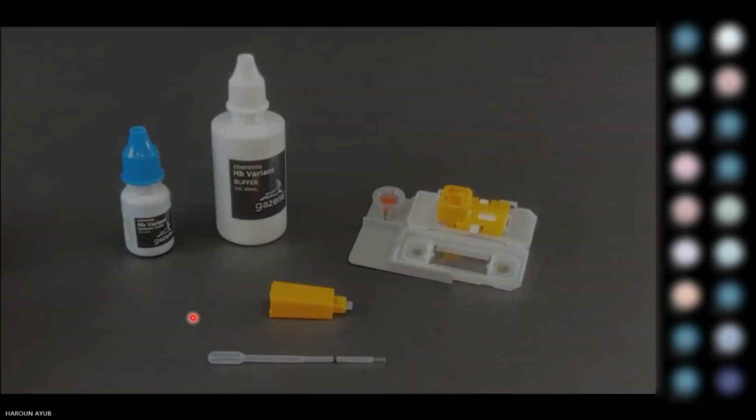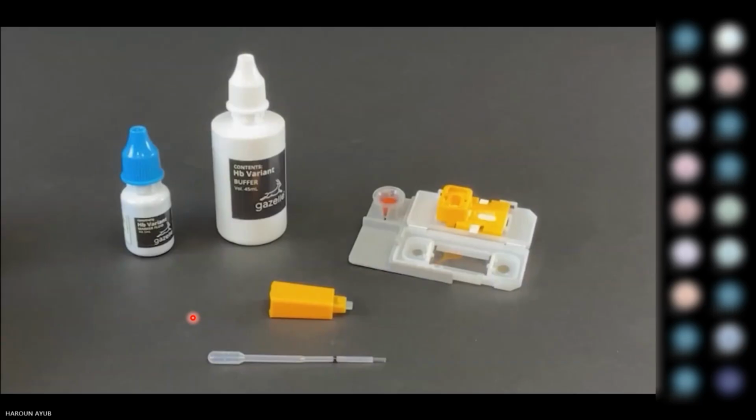So this is the new version of the kit. You'll receive your marker fluid, your buffer, and your test cartridge that is assembled, the applicator, and the collector.